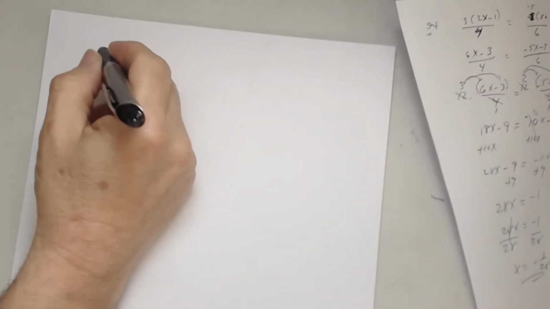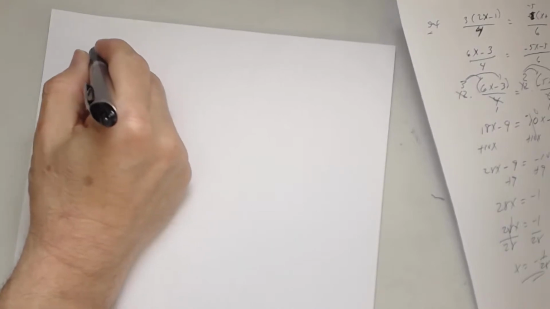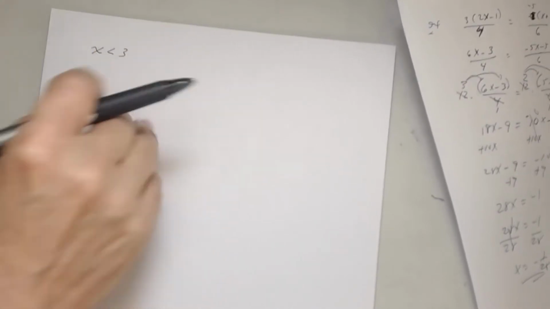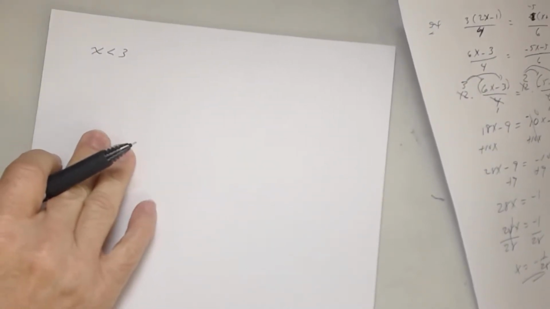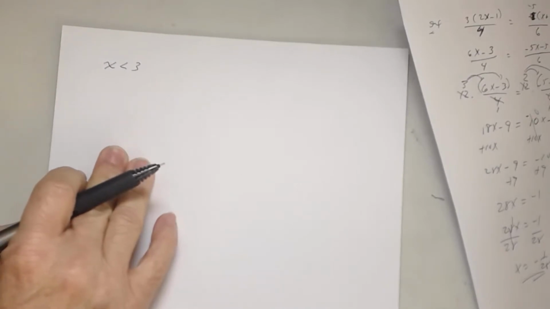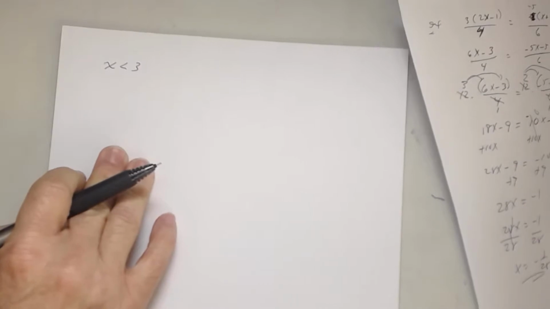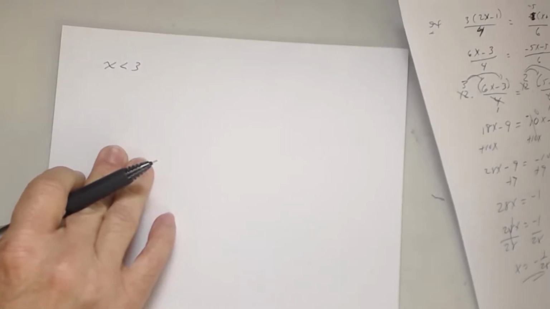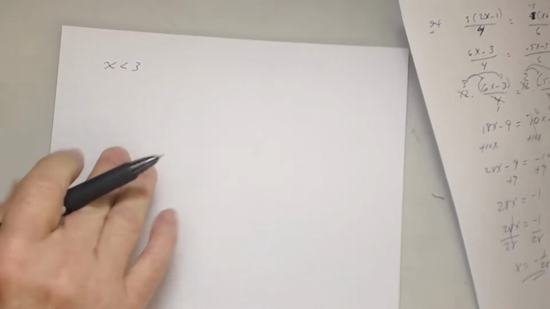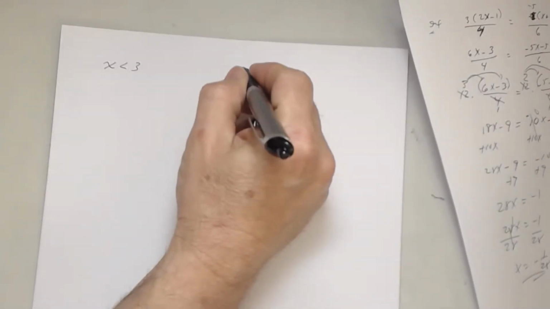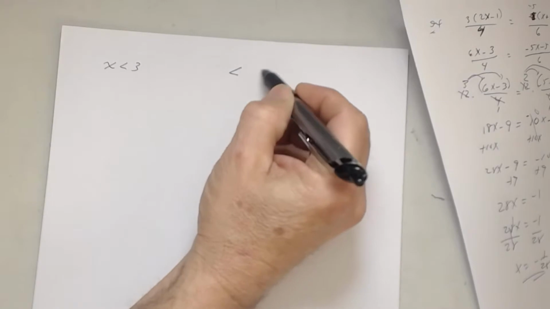If you look at this linear inequality, x is less than 3. This is not an equation, because an equation has what symbol in it? Equal sign. This is an inequality. An inequality has an inequality symbol. Less than. Now remember, some of you, when you were in here earlier today, were getting your inequality symbols confused.